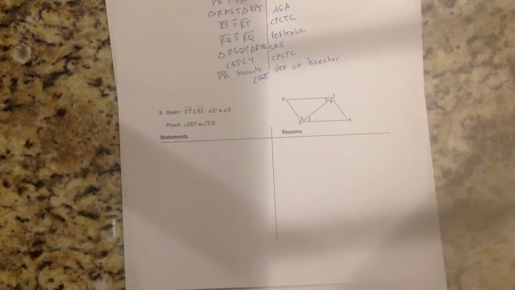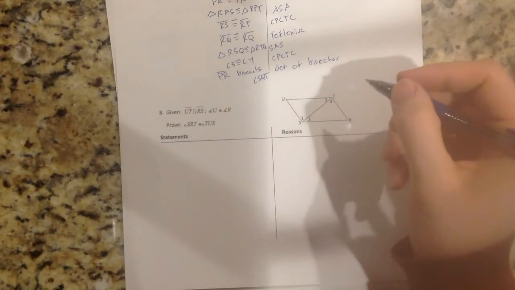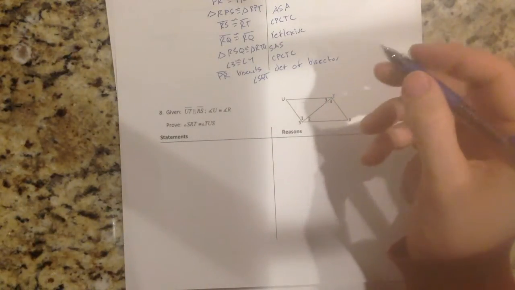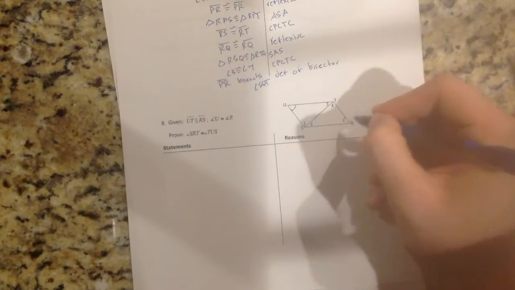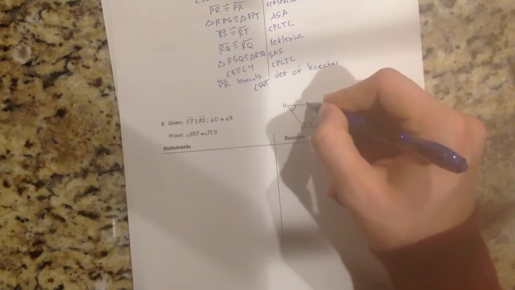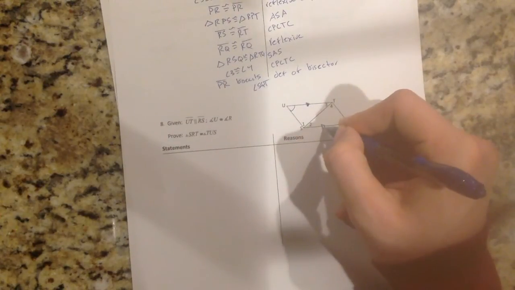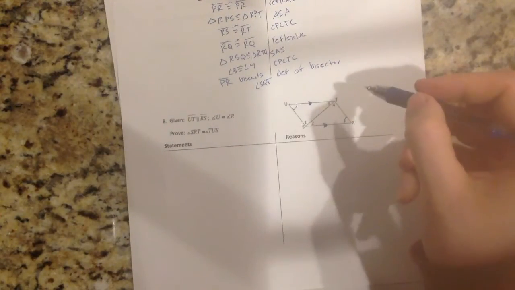Now they took it easy on us on this one. Given that UT and RS are parallel, they're also going to give us U and R. So let's just start marking stuff. We've got UR. These two are parallel. Prove that these two triangles are congruent.